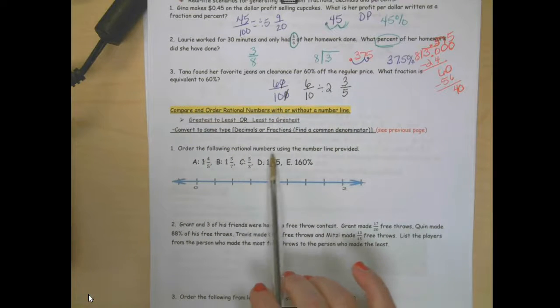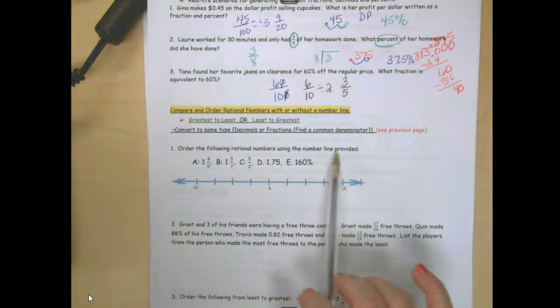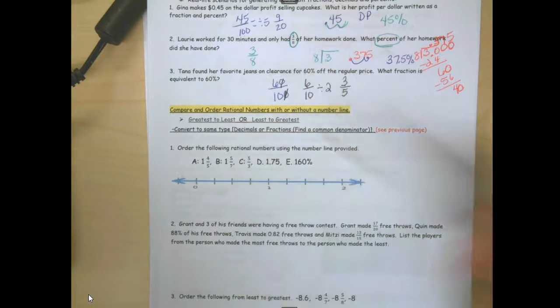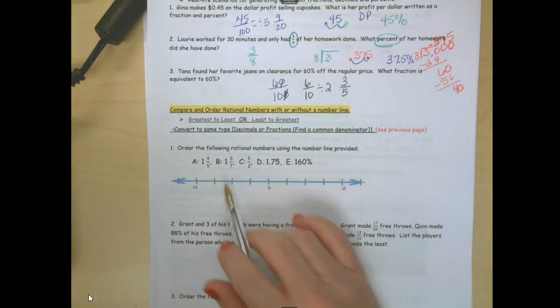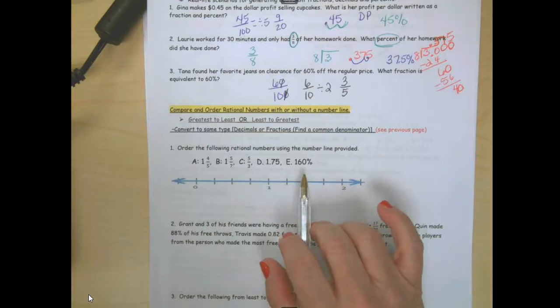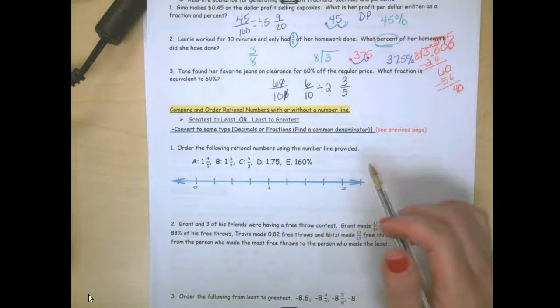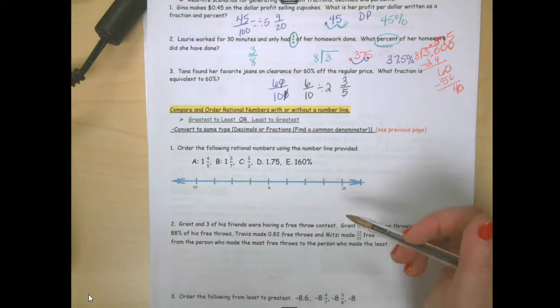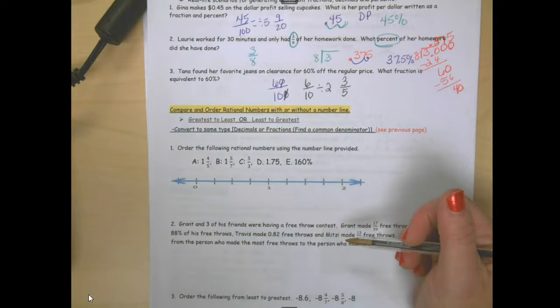Order the following rational numbers using the number line provided. You can do this a couple of ways. You can put them all into the same form, as in fractions or as in decimals. I'm going to put them all in decimal form.